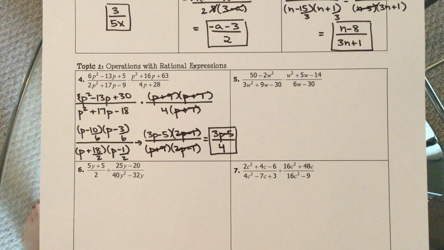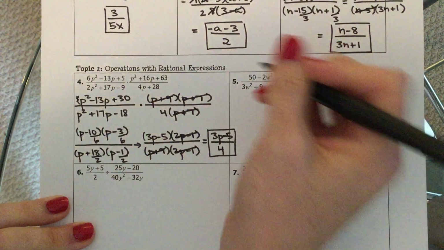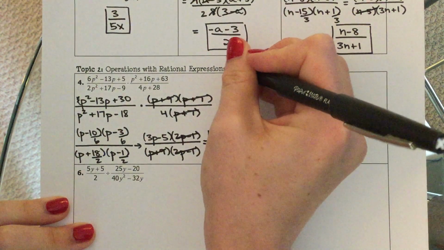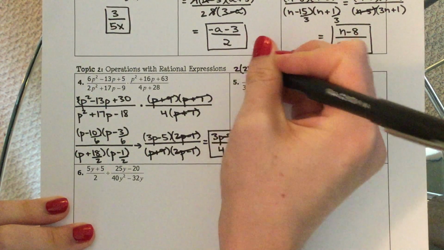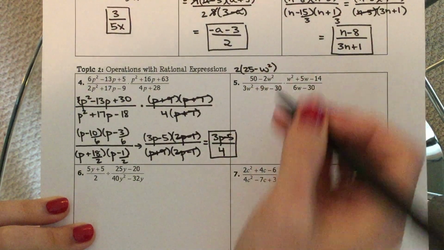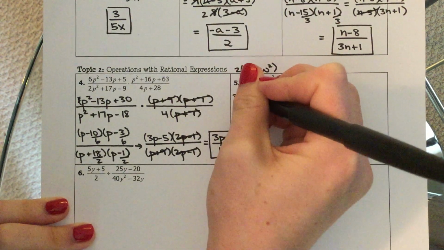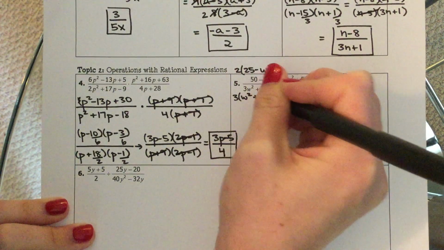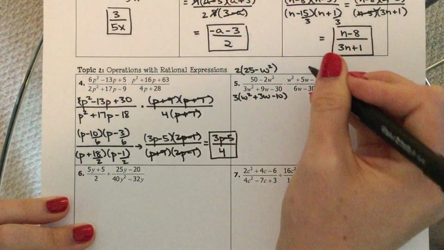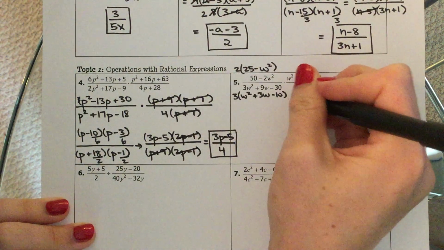All right, for number 5, we'll go through the exact same process. So top left here, I'm going to sneak in my GCF so you can factor out a 2. And so without the 2, we have 25 minus w squared. That'll save a little space. This one I can factor out a 3 from everything. So 3 comes out, and then I have w squared plus 3w minus 10. This top right does not have a GCF. Bottom right has a 6.